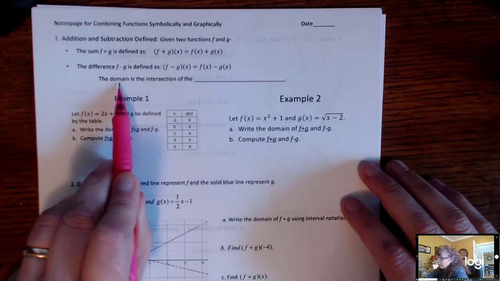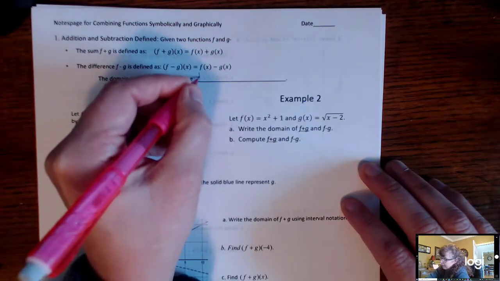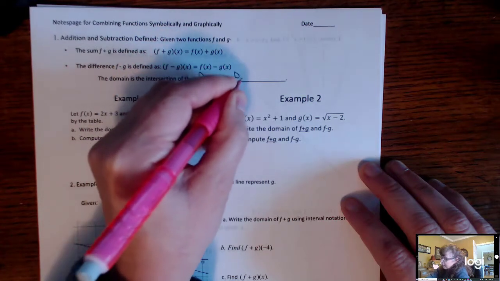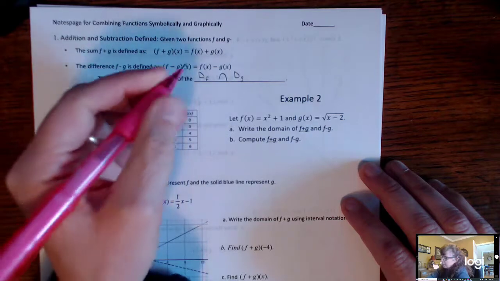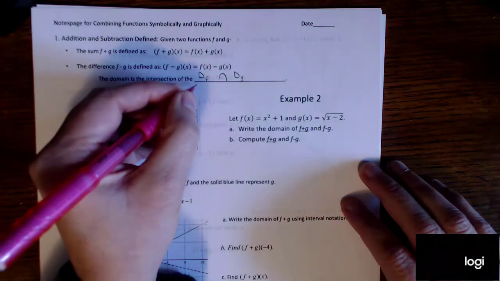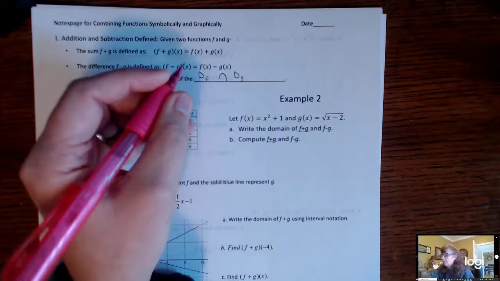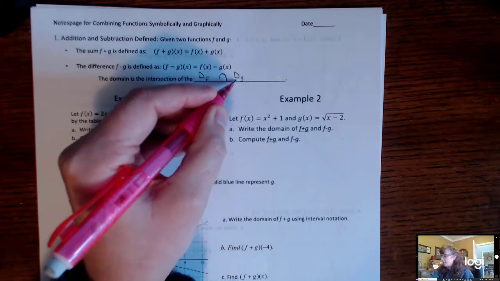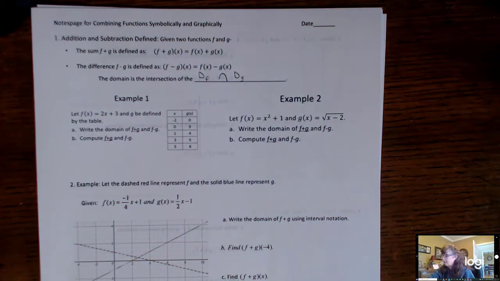So the way you find the domain is straightforward as compared to others. You find the domain of f, and then you find the domain of g, and then you take the intersection. So that's the symbol for intersection. So what that means is you find a number line. You find the domain of f, draw a number line. You find the domain of g and find the number line, and then you find the intersection. So we'll do that.